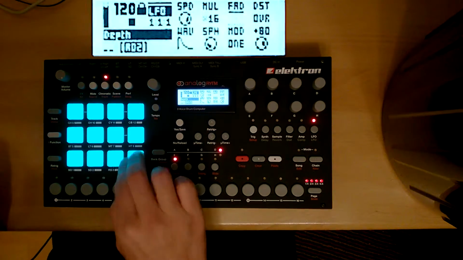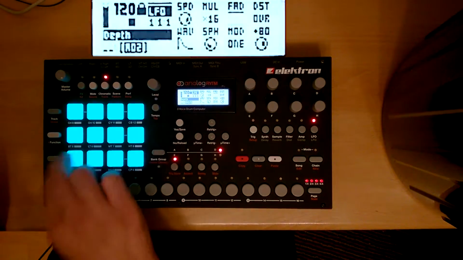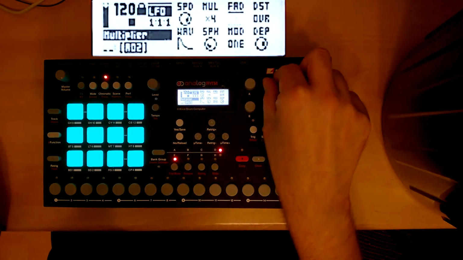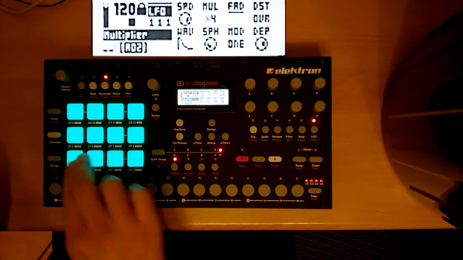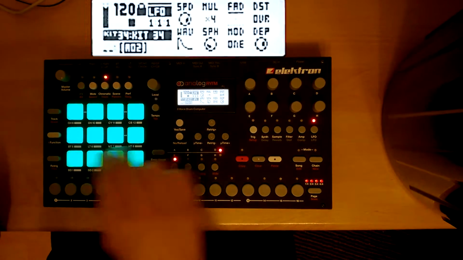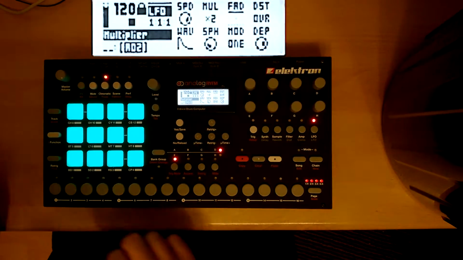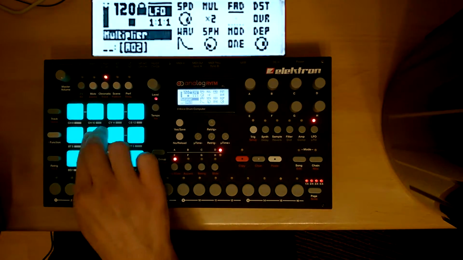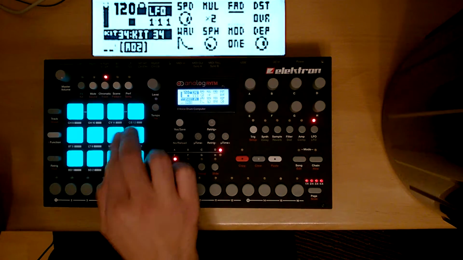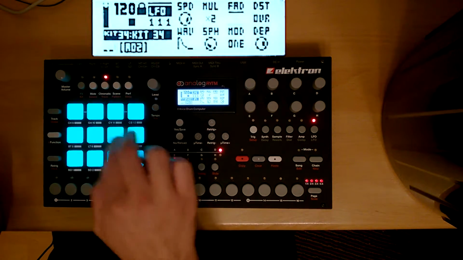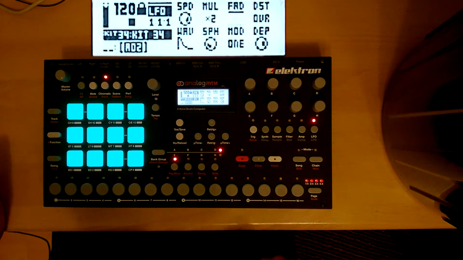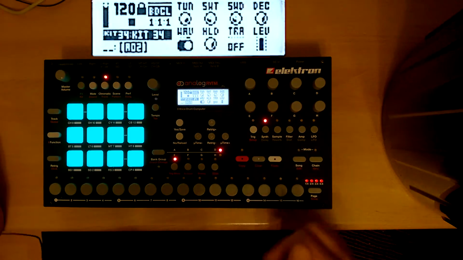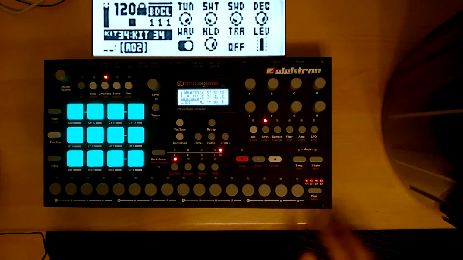Go further. And I think it needs to be a little bit slower. Even slightly slower. That sounds okay. So let's just simply use that one.